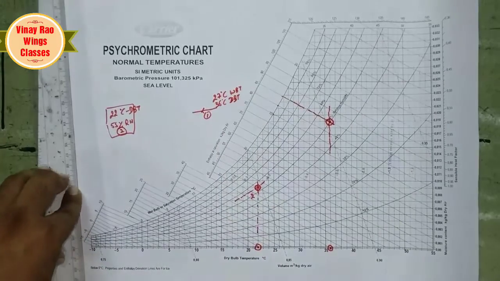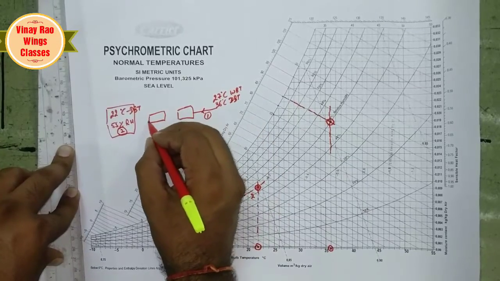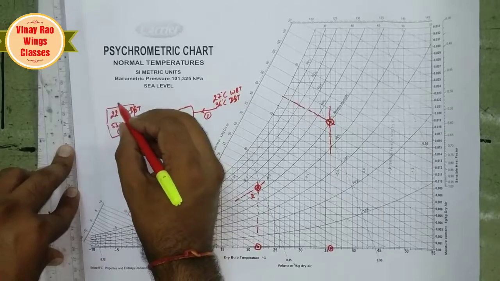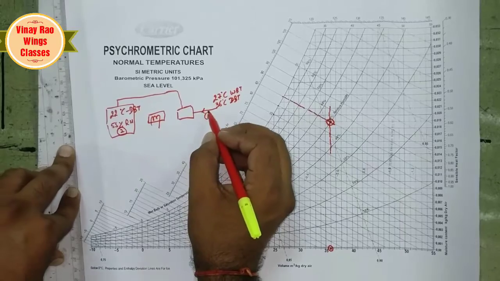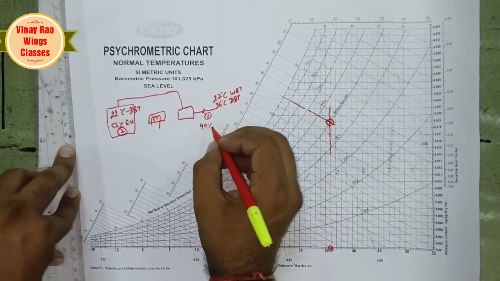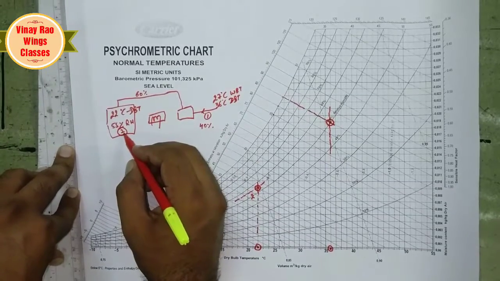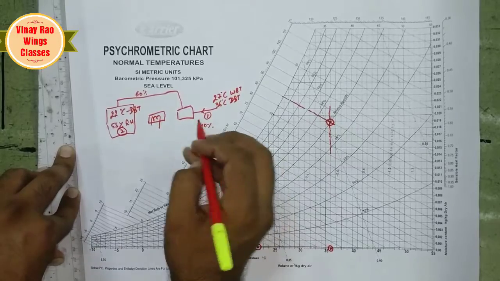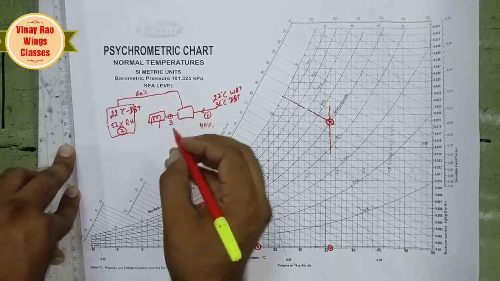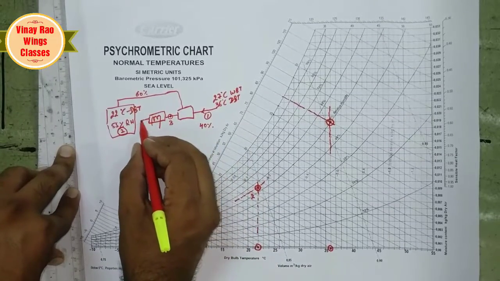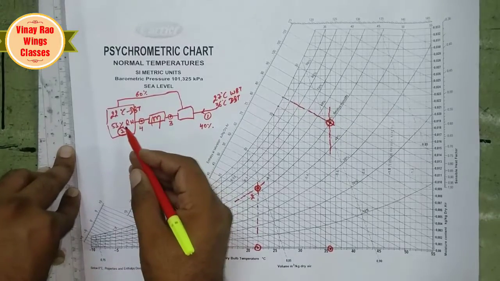As per the numerical, first the mixing will take place, then there is a cooling coil. 60% recirculated air is mixed with 40% fresh air. That means from point number 1 we get 40% air and from point number 2 we get 60% air. After mixing we get point number 3, which passes through the cooling coil. We get point number 4, the condition of air entering the room.